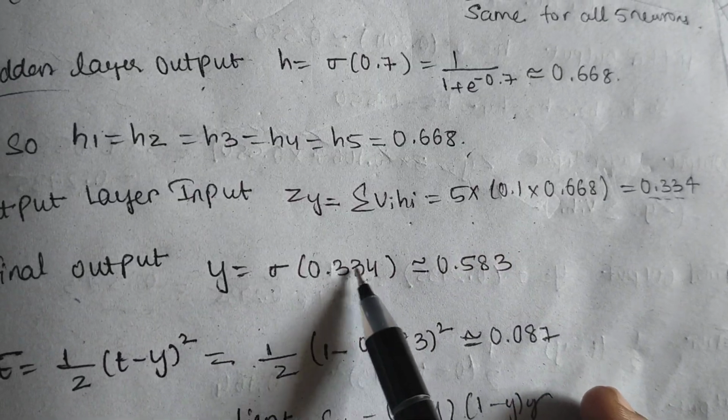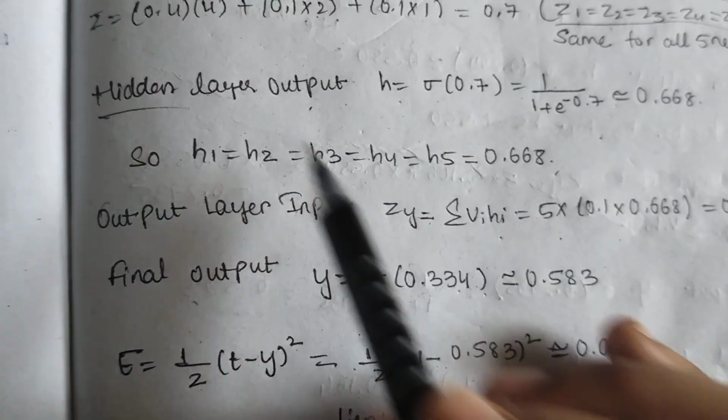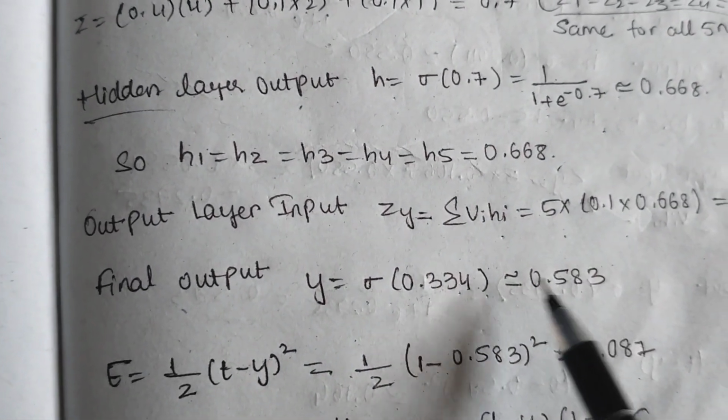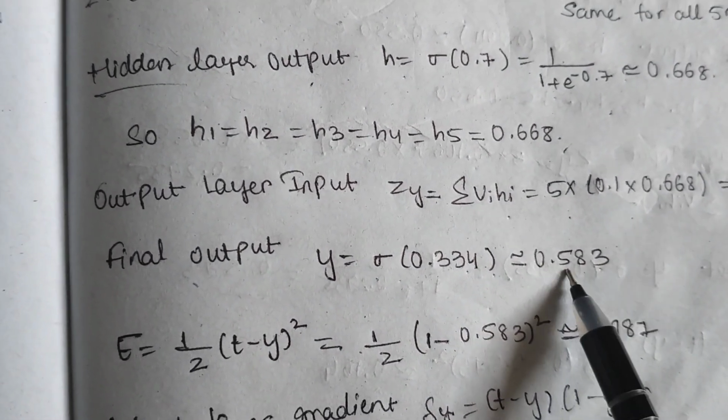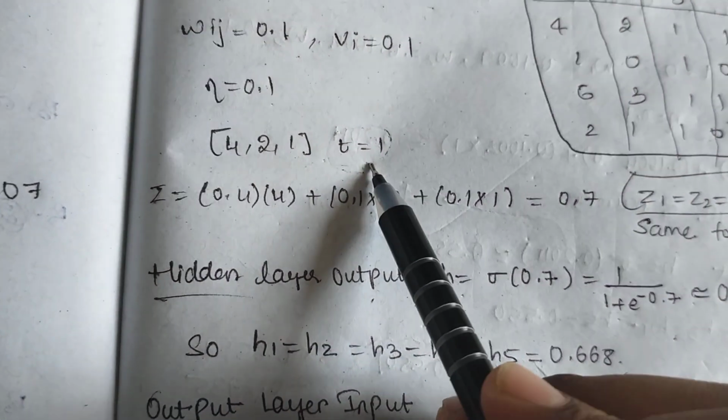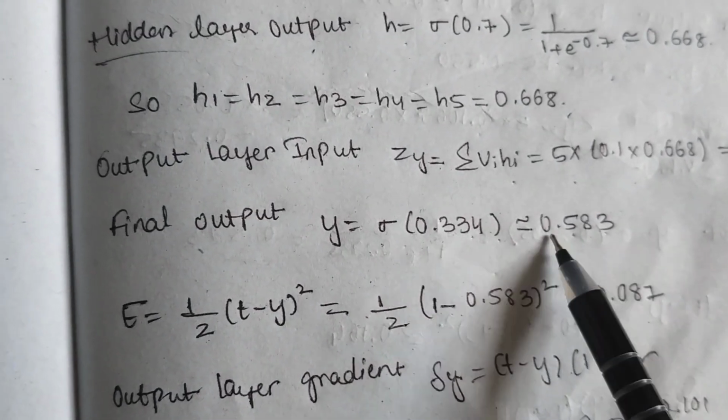y is equal to sigma of zy. We'll be applying the same formula, that is this sigmoid formula, and finding y. Now y is 0.5. The actual target value was 1. That means this is 1 and this is 0.5. We did not match this.